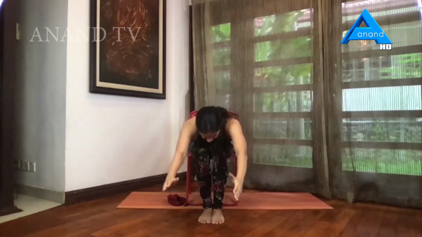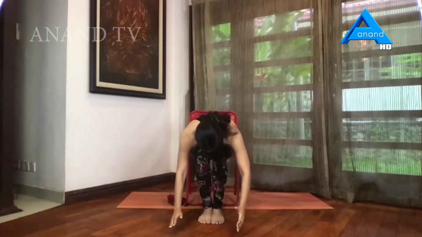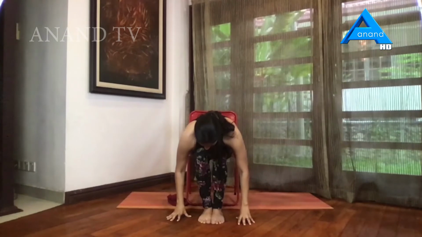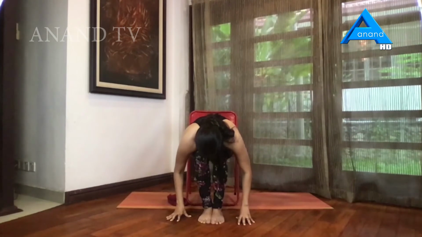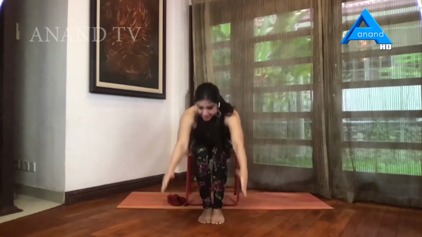Just doing 3 rounds here, but each time come to the end of the position, release the hands to the floor, relax your shoulders, neck, head, focus on your breath, follow your breath. And inhale and rising up, all the way up. As you exhale, release the hands down through the side, right?